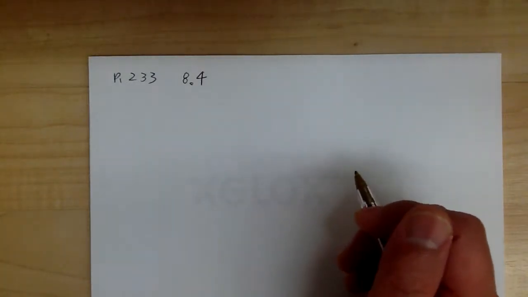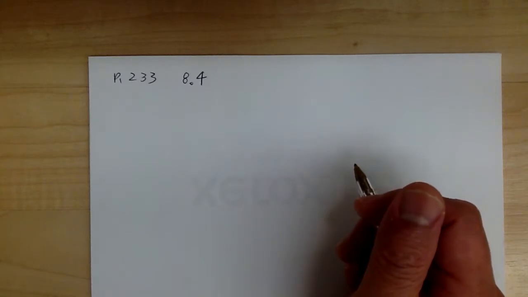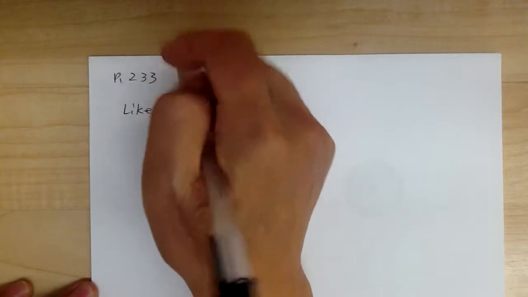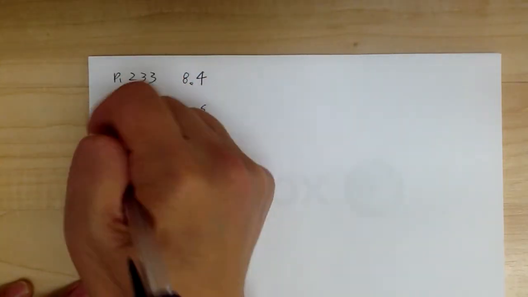Open your book to page 233. This is lesson 8.4. This lesson is about combining like terms. So the like terms are the ones with the same variables.